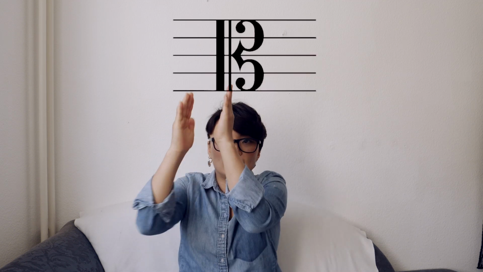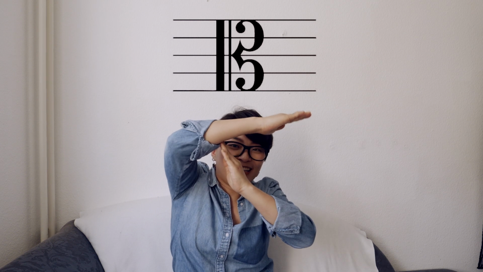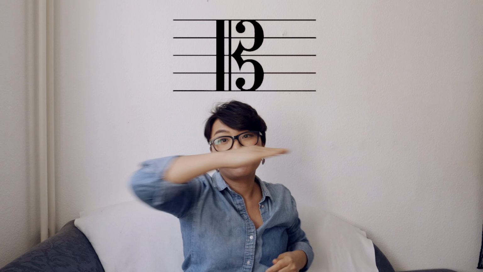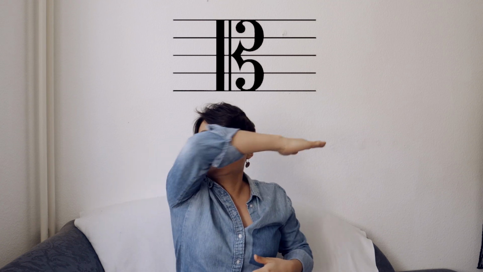And the alto clef looks like this. Between these two, the line in the very middle, that will be the note C. That's why it's called the C clef.